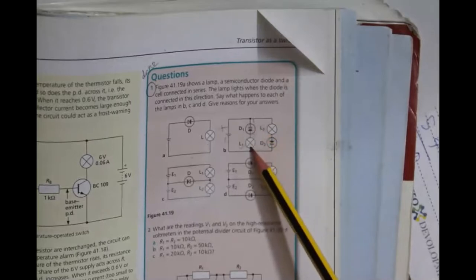Let's see L2. We forget about this wire now. We have positive towards the band, negative on the opposite side, that means it is reverse biased, and so the lamp does not light up.